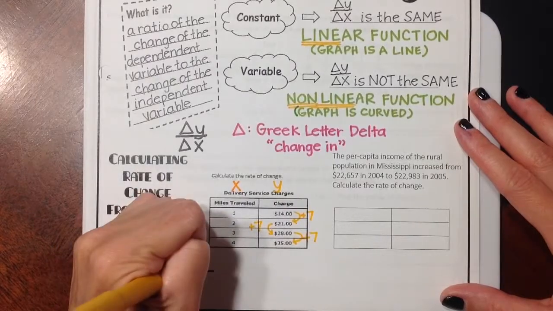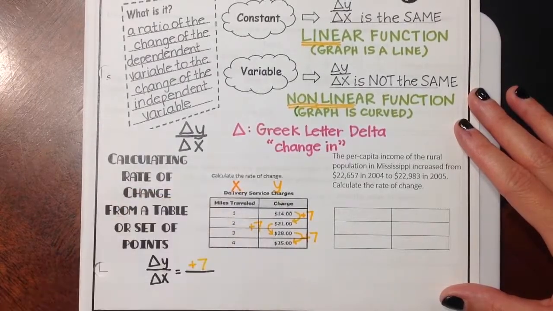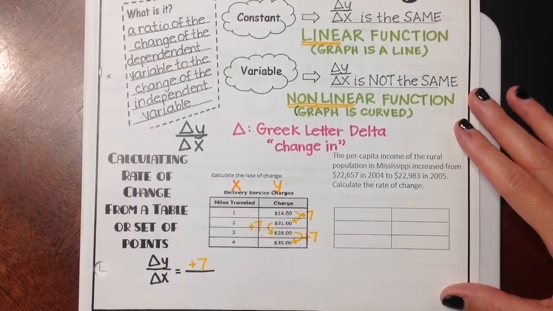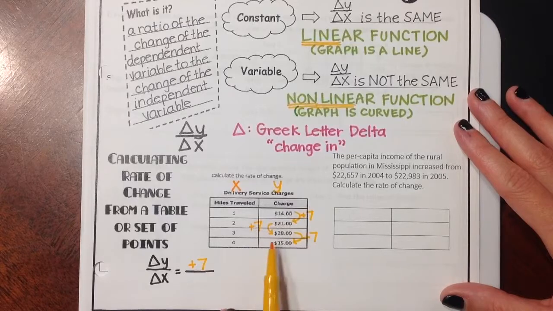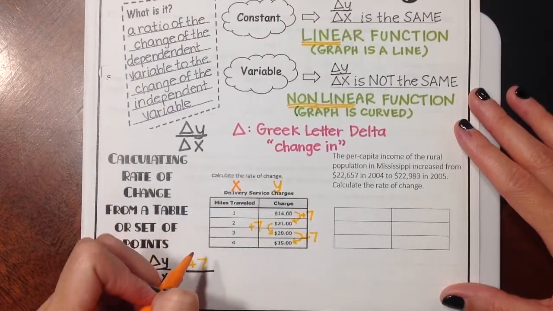So our change in y every time in this table was 7, which is nice because now I could predict the next charge in my table. I would know, since the pattern shows me going up 7, I could go up 7 more, and my next charge should be $42.